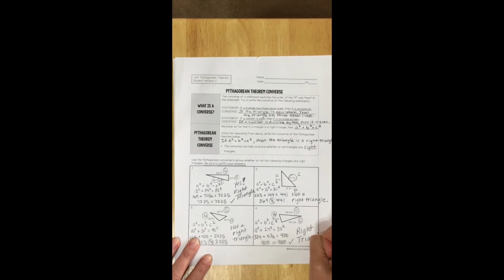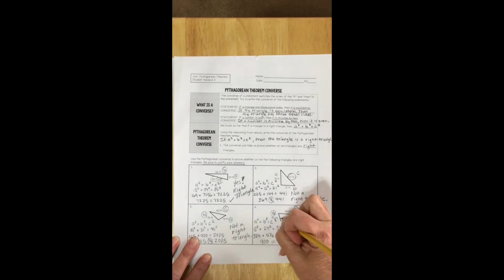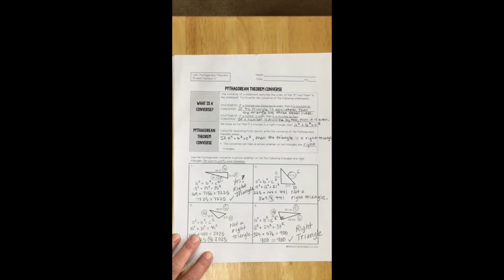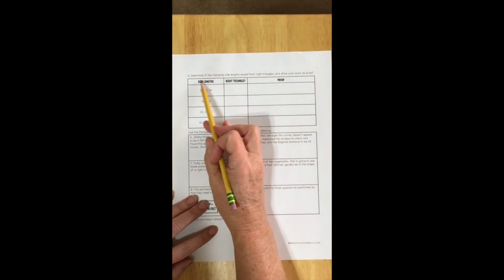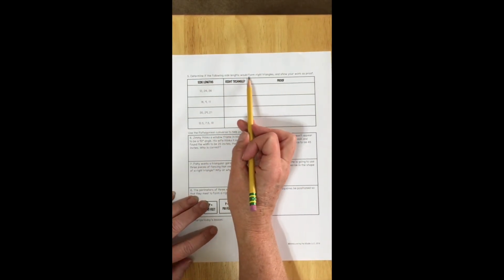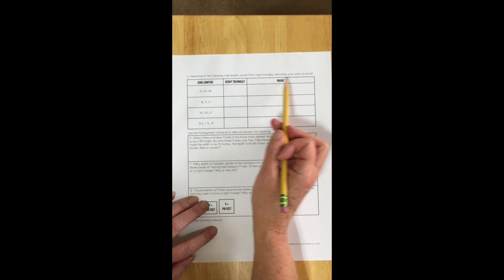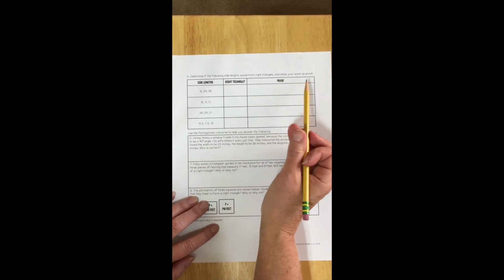And since this is a right triangle, let's go ahead and put in our right triangle symbol. There we go. Right triangle. Okay, let's go ahead and turn the paper over. Now this setup looks a little bit different, but we're going to continue with the same type of work. We're going to have 3 sides, and we're going to test to see if it makes a right triangle. Determine if the following side lengths would form right triangles, and show your work as proof.